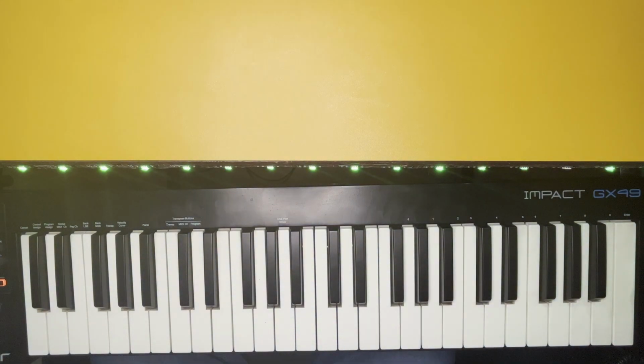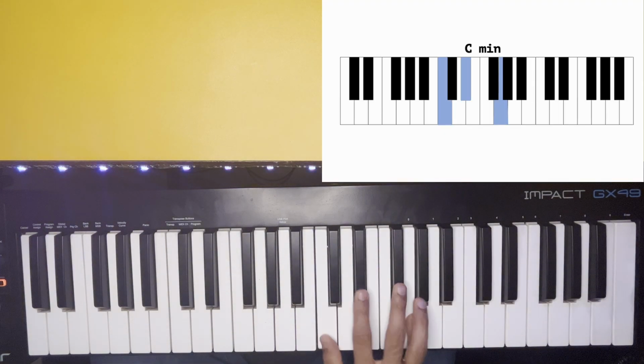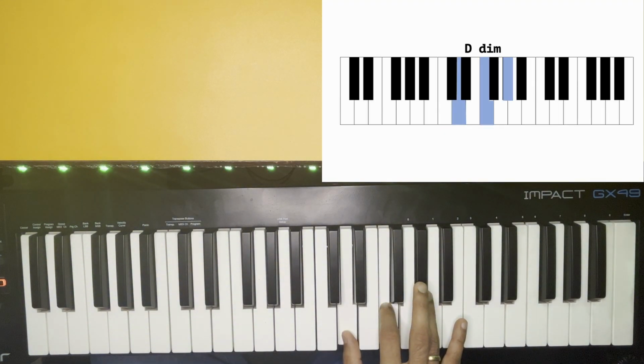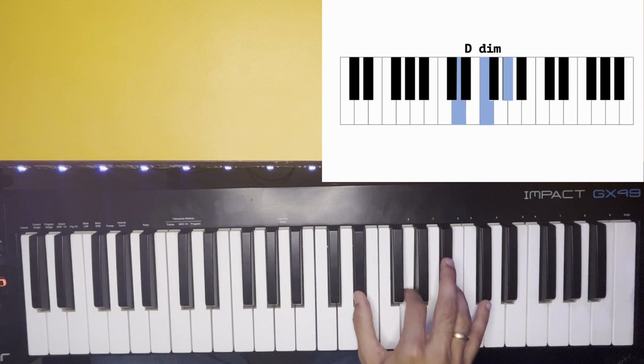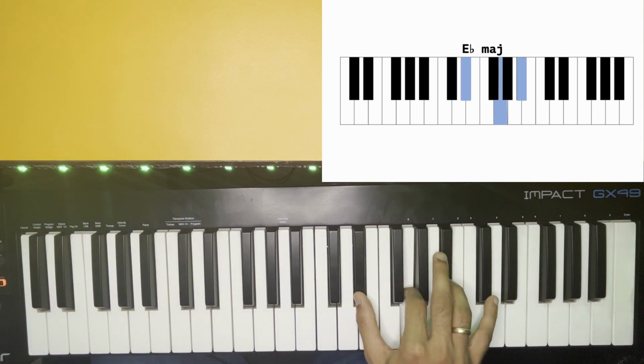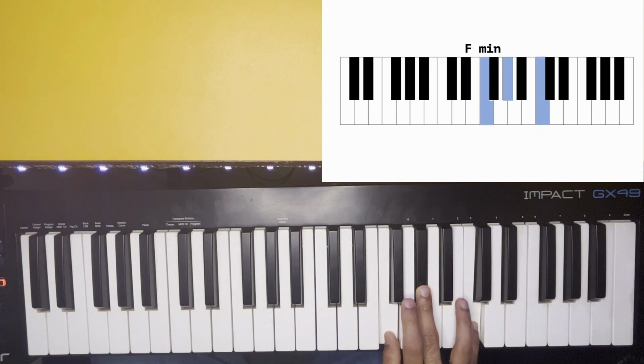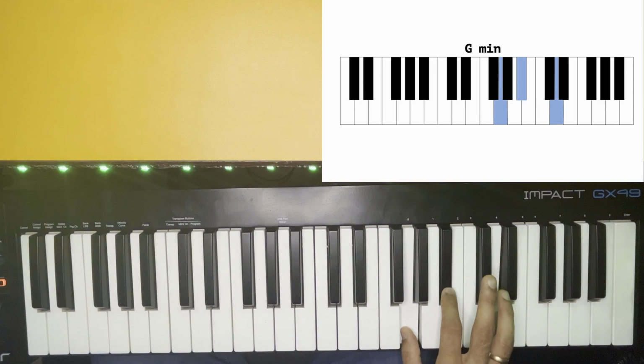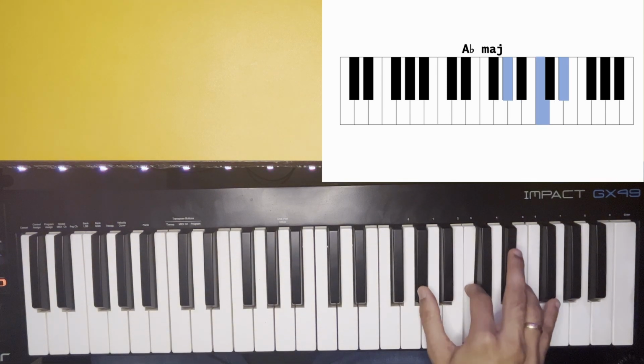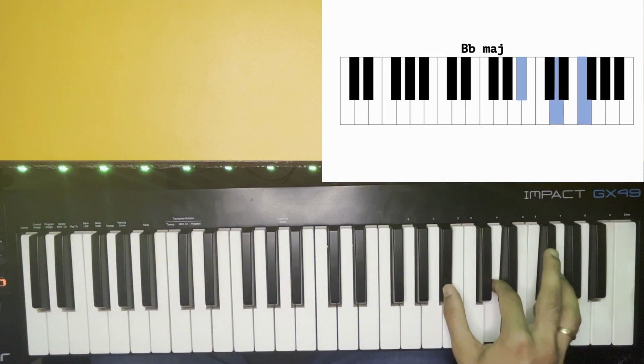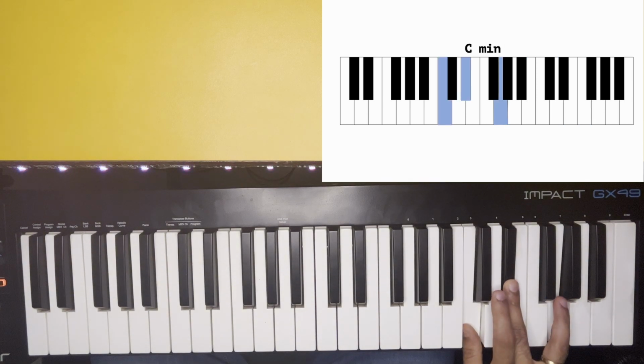We have done this already. Let me reiterate it. C minor, D diminished, the dha here, okay. The E flat major, F minor, G minor, A flat major, B flat major, back to C major, right?